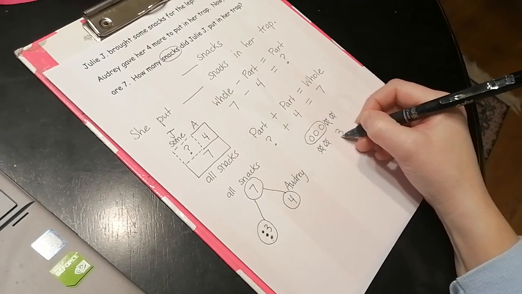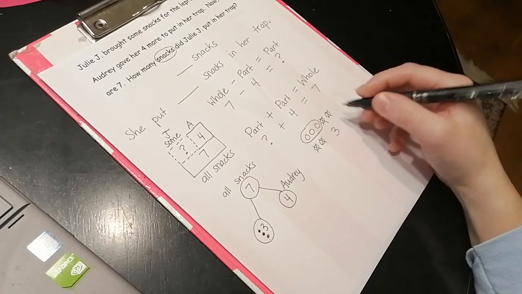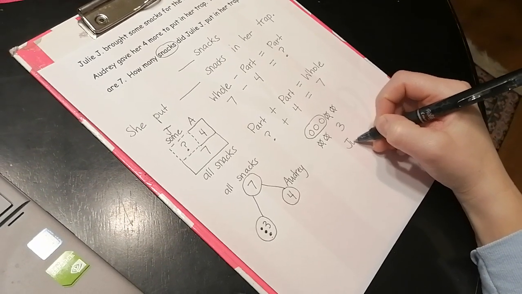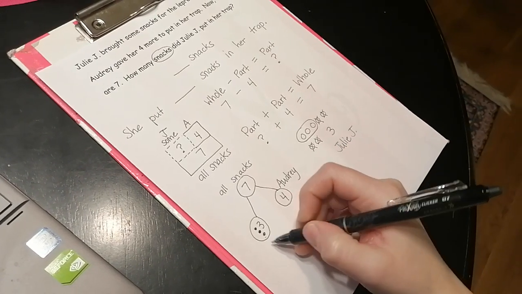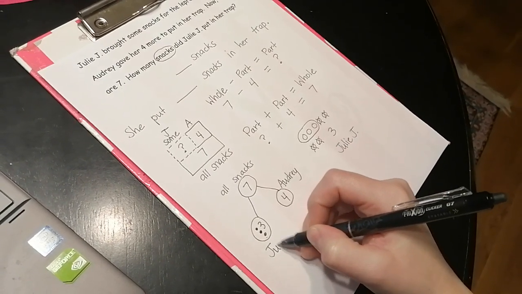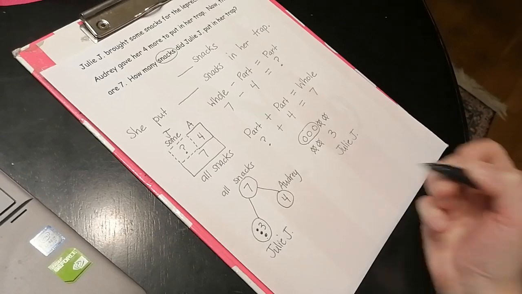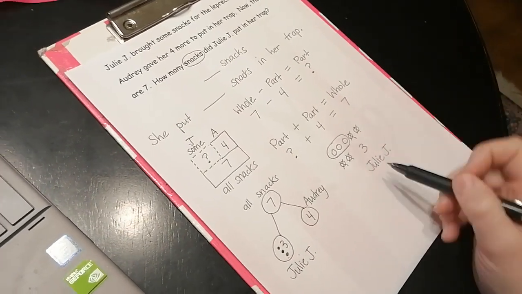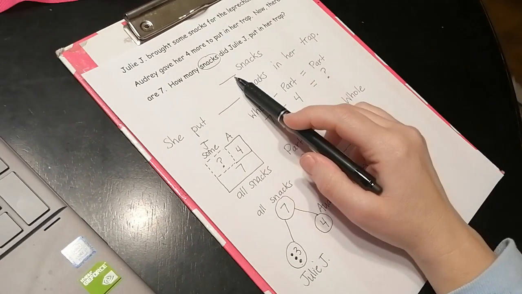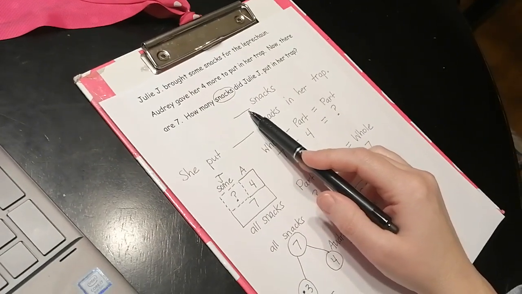This is 3, which represents the snacks that Jules put in. And here's the 3, which is also the snacks that Jules put in. All right, so I have the same answer, so I can put it up here in my answer, my unit.